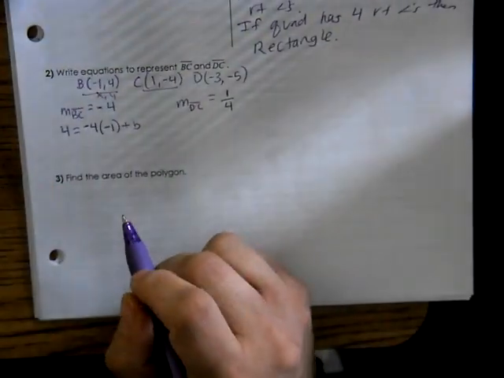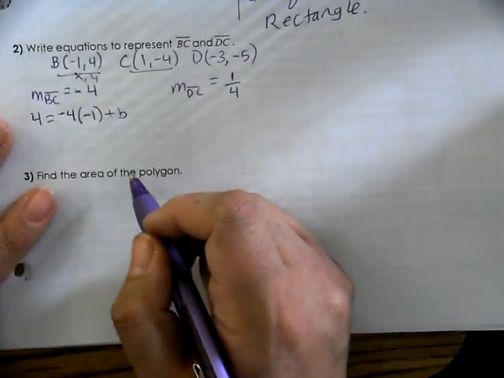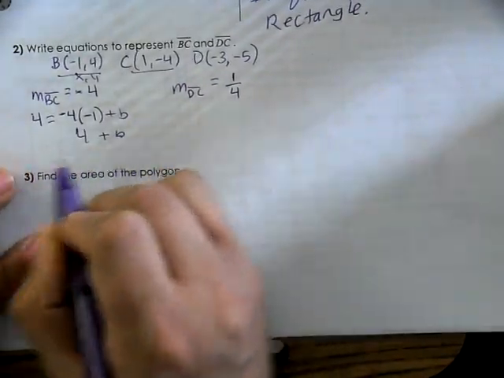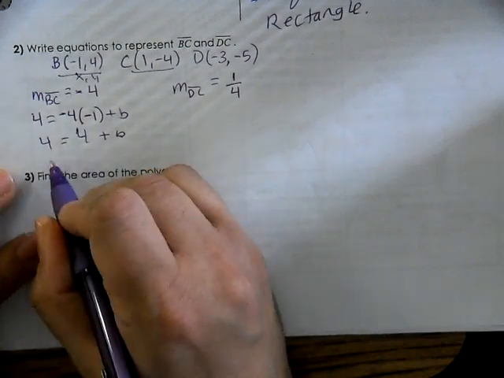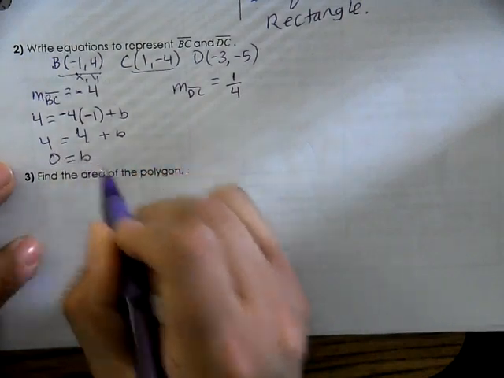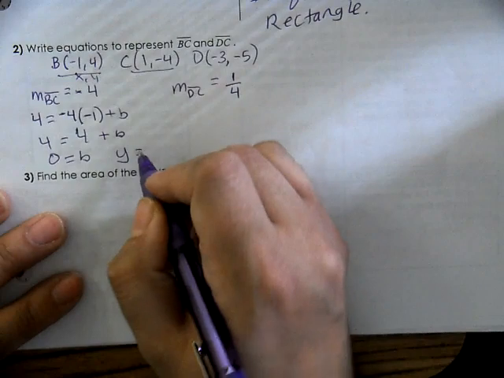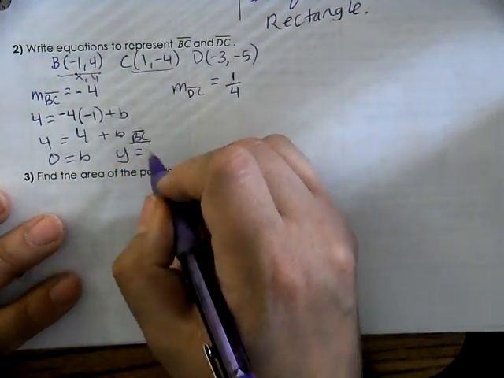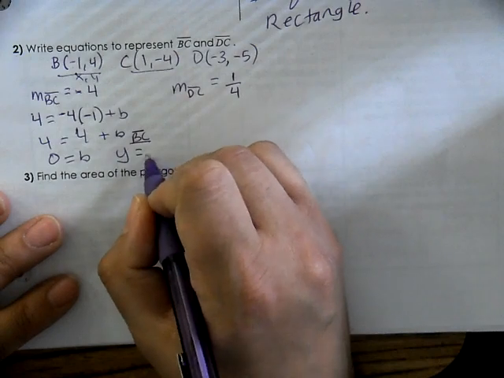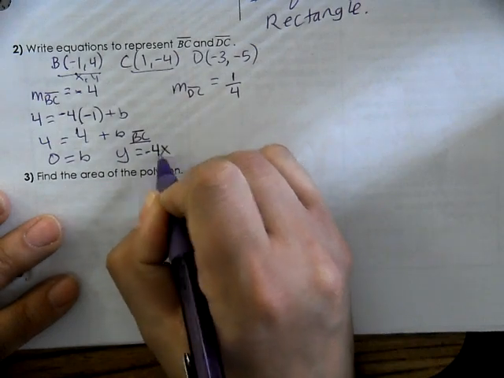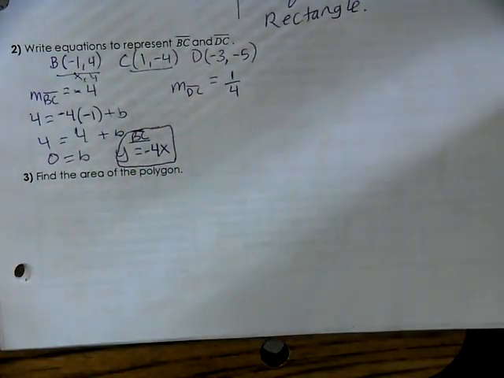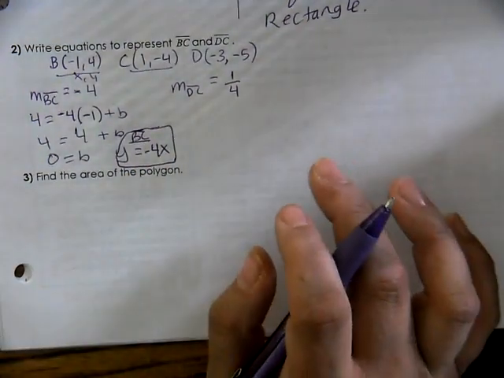So I keep going here. And let's see what we get. 4 plus B equals 4. And then once you subtract 4, you're going to get 0. That means the equation for BC, or I should say segment BC, is y equals -4x. That's it. There's no y-intercept on that one.